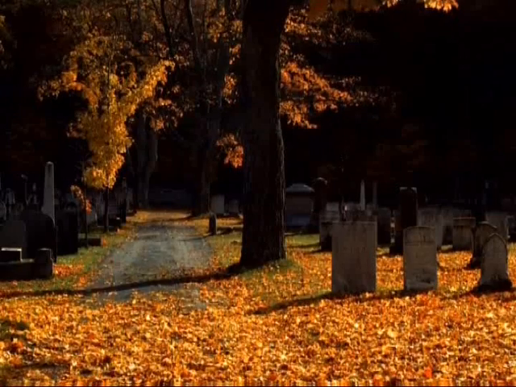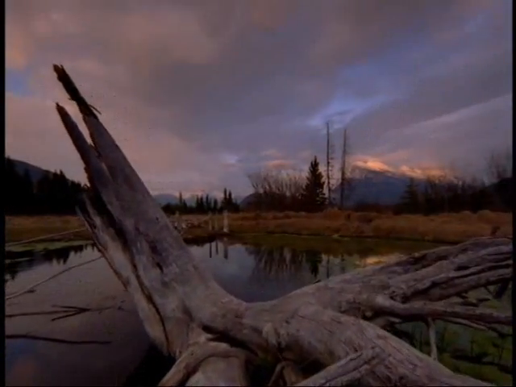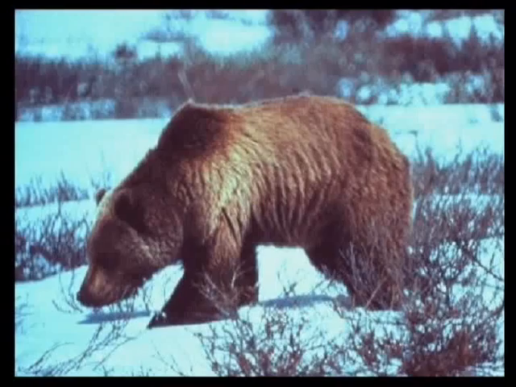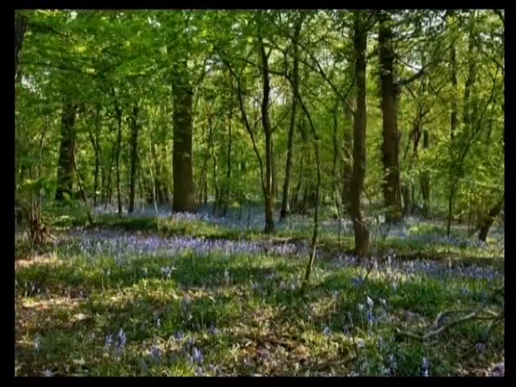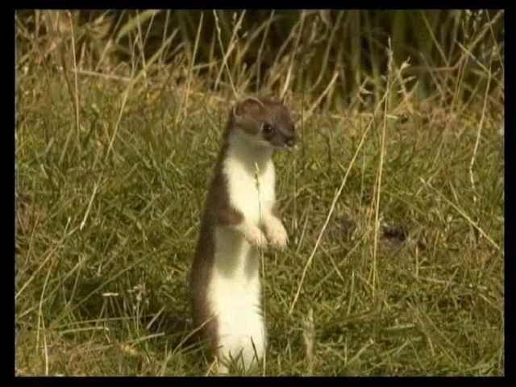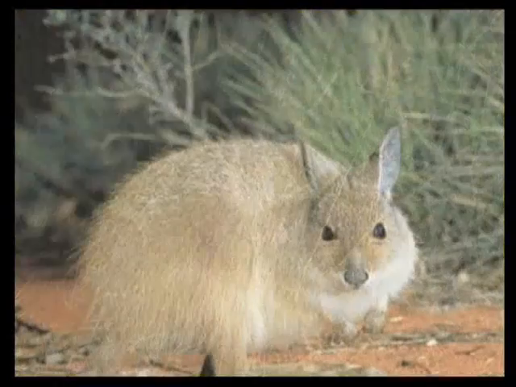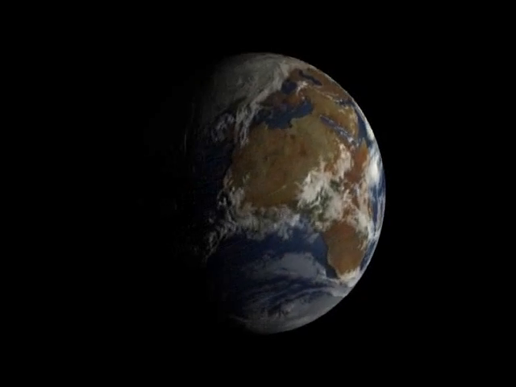Have you ever wondered what it would be like to live in a different part of the world? What would the weather be like? What kind of animals would you see? What are the different kinds of plants that grow there? As we start looking for the answers to these questions, we start learning about the biomes of our planet Earth.